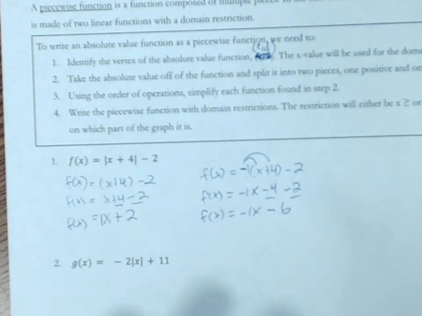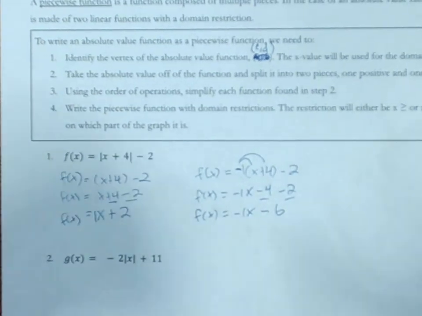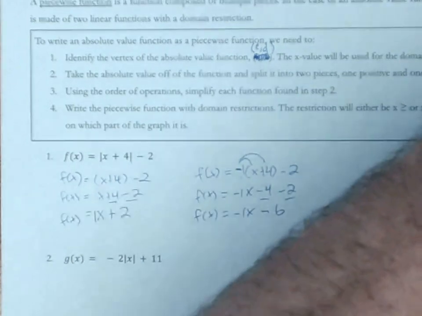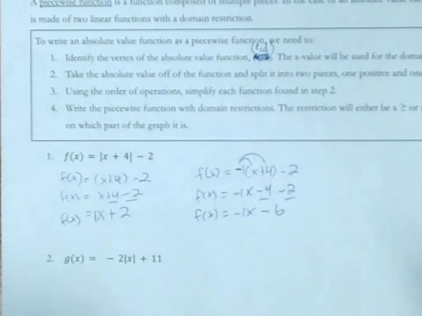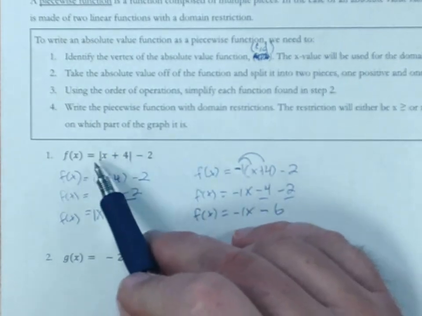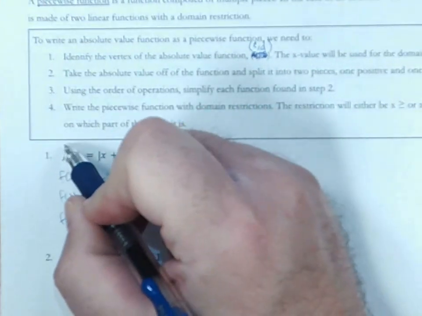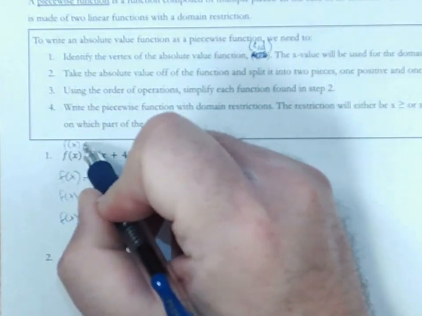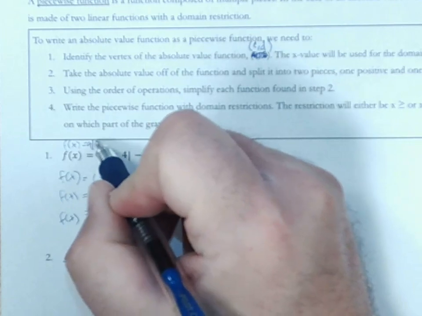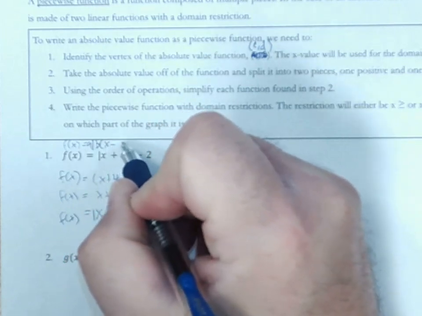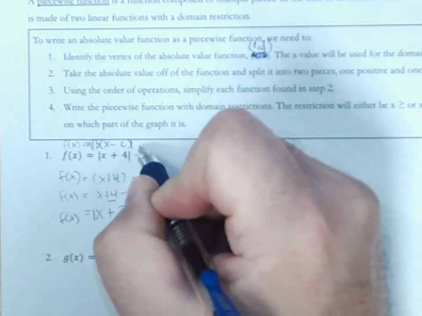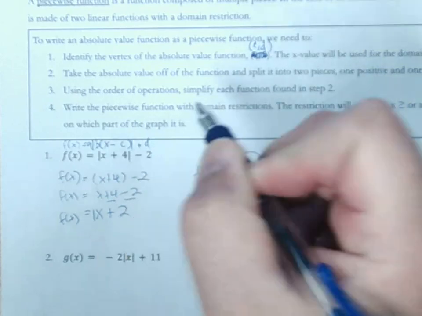That is helpful. Also, we need to know, how are we dividing these guys up? How do we make sure to put the right limits in the right places? So that's where the vertex comes from. So I'm going to look here, and remember that our equation is f of x equals a times the absolute value of b times x minus c plus d.